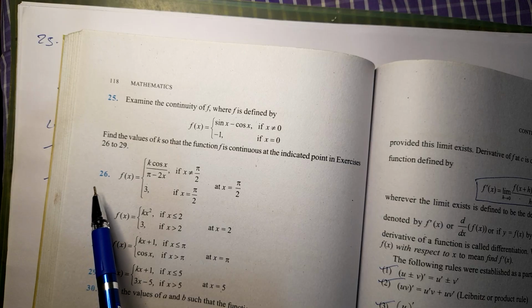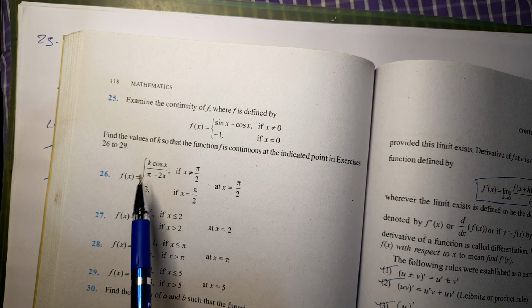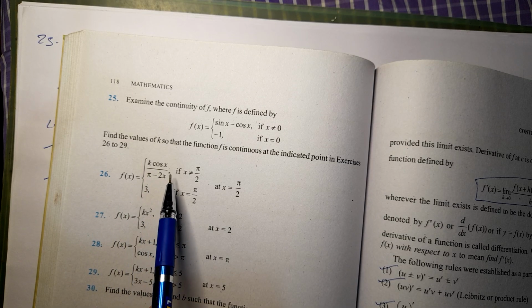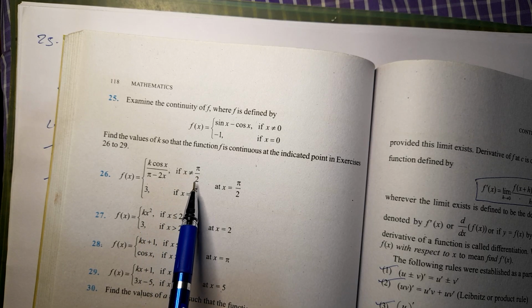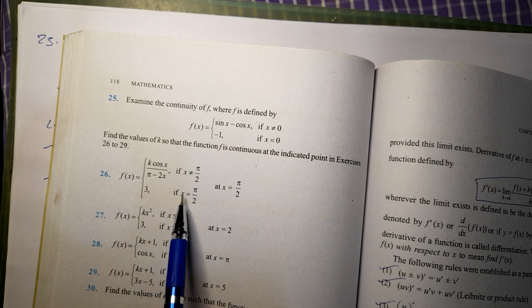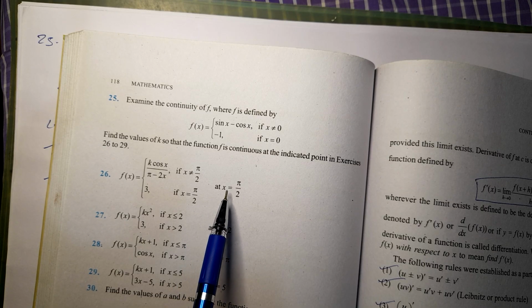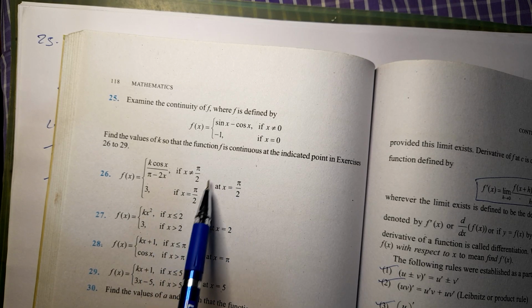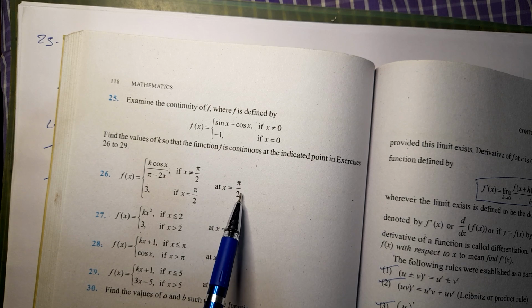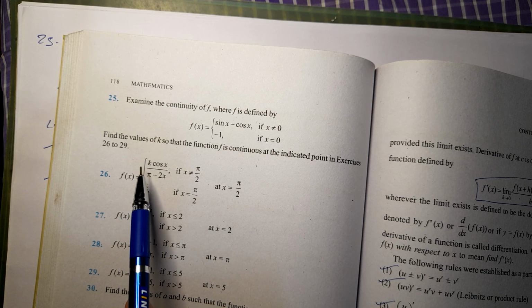So in question number 26, f of x is equal to k cos x divided by pi minus 2x if x does not equal pi by 2, and 3 if x equals pi by 2, at x equal to pi by 2. So this function is continuous at x equal to pi by 2, so we have to find the value of k.